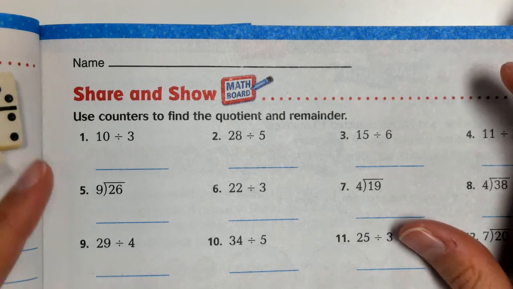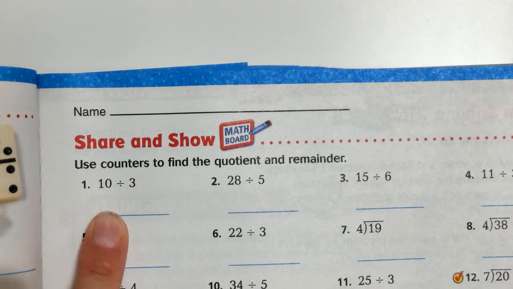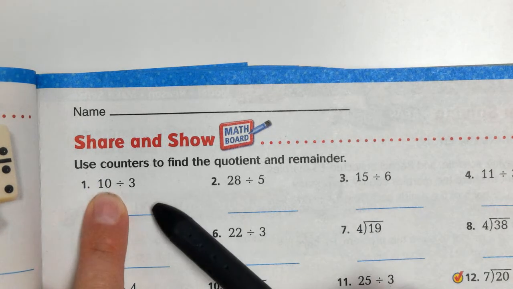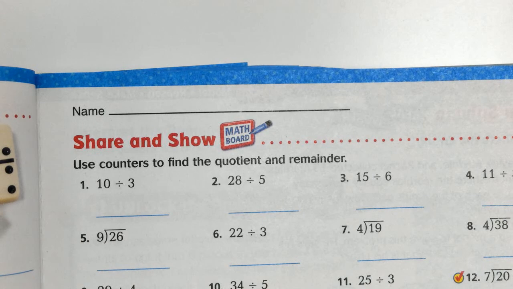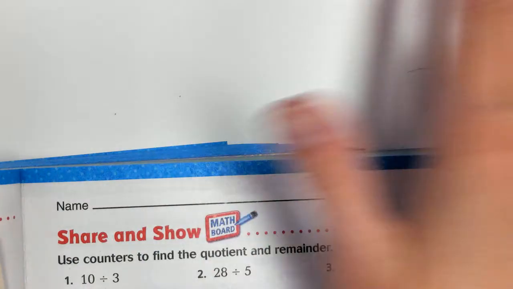All right, so let's look at problem 1. Okay, I'm going to start here. I have 10, and I'm dividing that into 3 groups. So you can take your beans. You don't need your expo markers because I think you can just put the groups on your desk. All right, so you can put 10 beans into your plate.